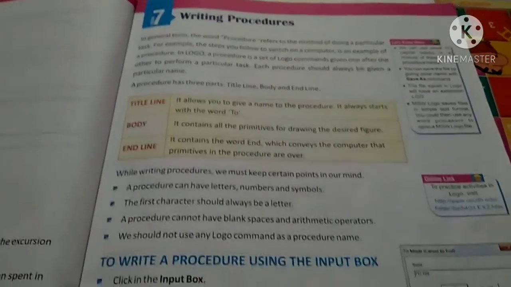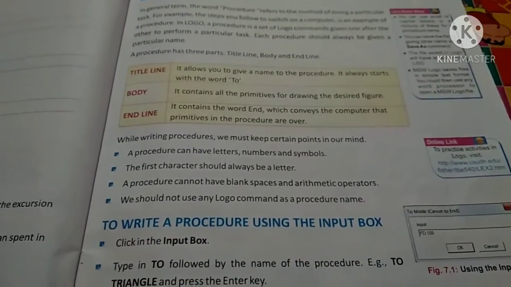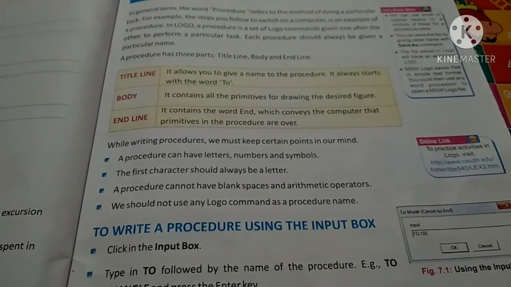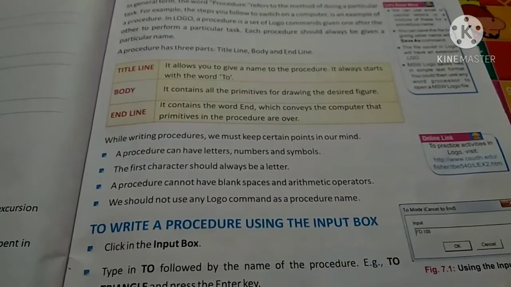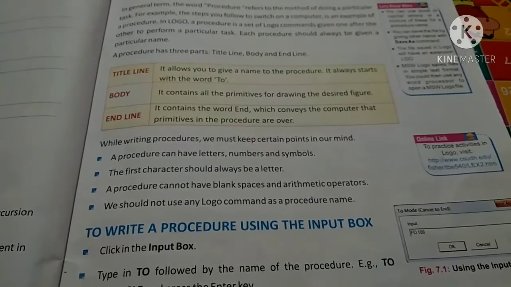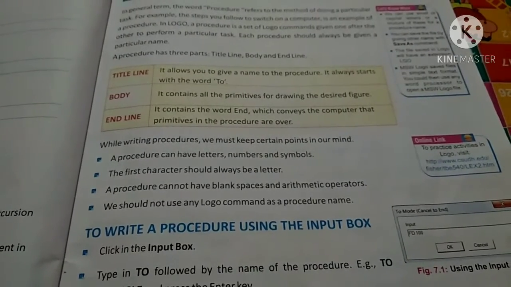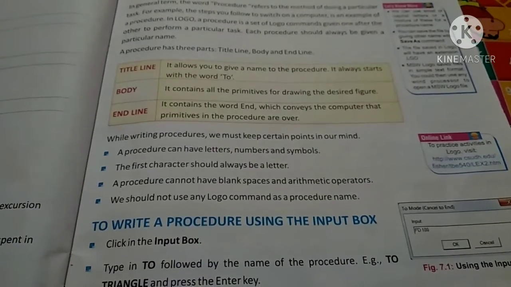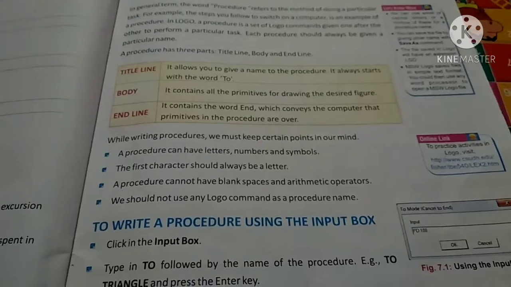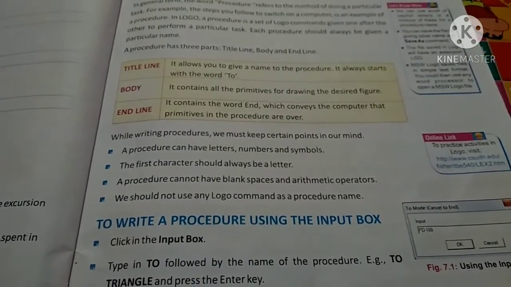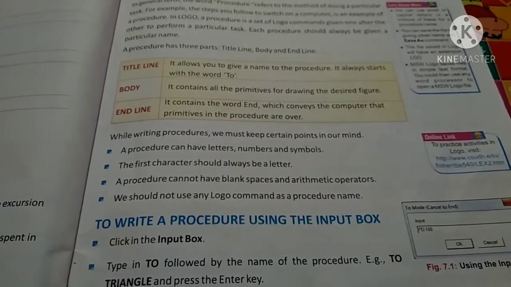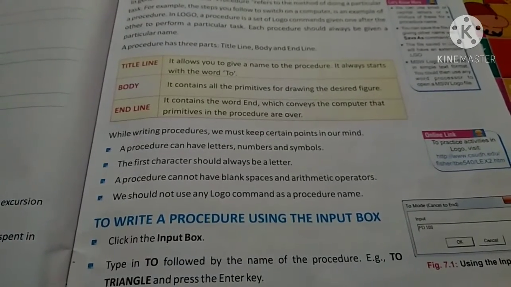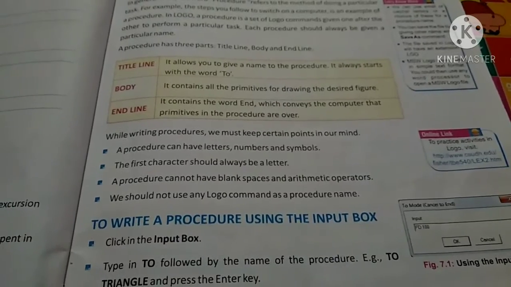Next, while writing a procedure we must keep certain points in mind. A procedure can have letters, numbers and symbols. Letters like A to Z, numbers from 0 to 9, and symbols like the plus symbol or the dollar symbol. Any symbol that is present on your laptop keyboard, you can enter.